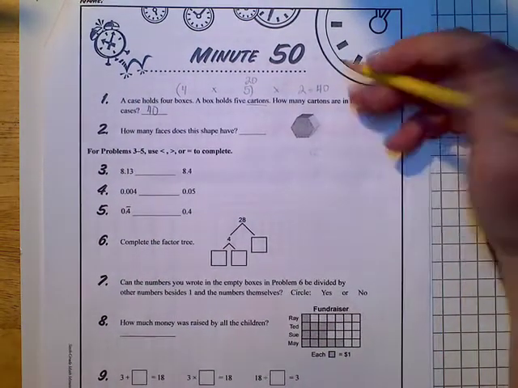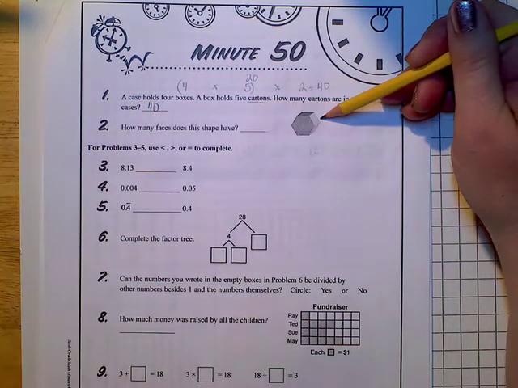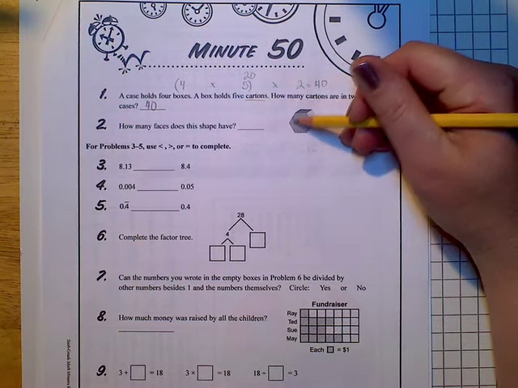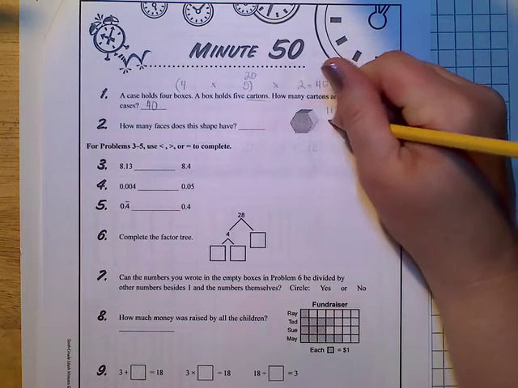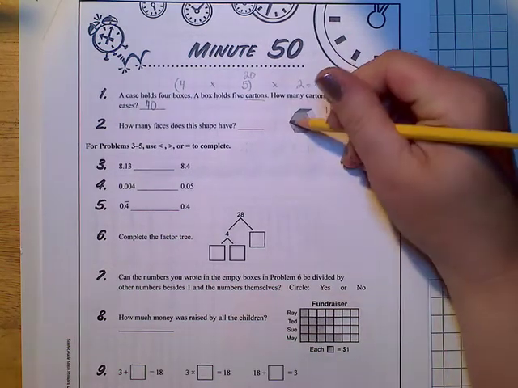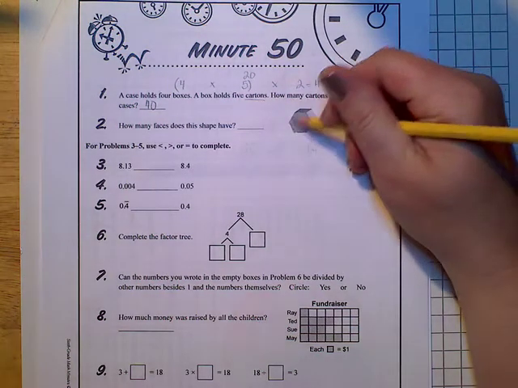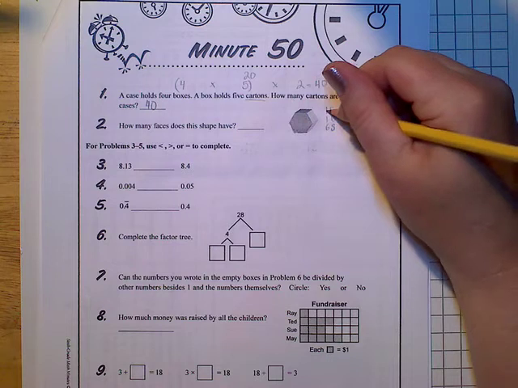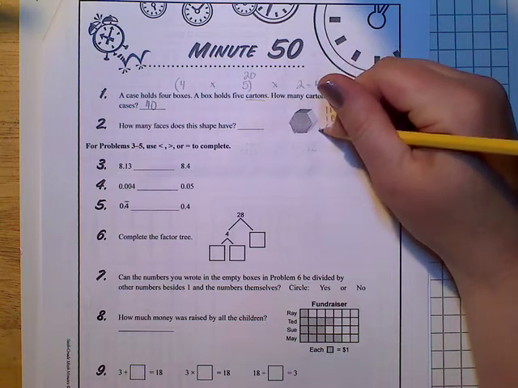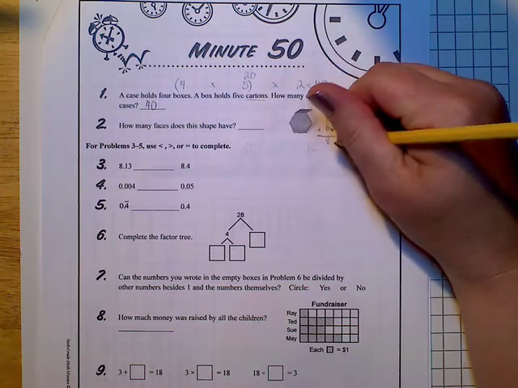40 cartons in 2 cases. How many faces does this shape have? Remember, this is a 3D shape. You can't see the other side, and a face is just the flat part. The front is 1, the back is 1, and then it has 1, 2, 3, 4, 5, 6 sides, a hexagon, so 6 faces for the sides. So I have 1 front, 1 back, and 6 sides. It has a total of 8 faces.